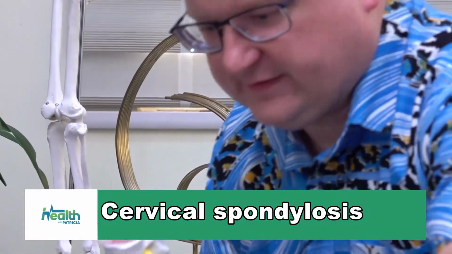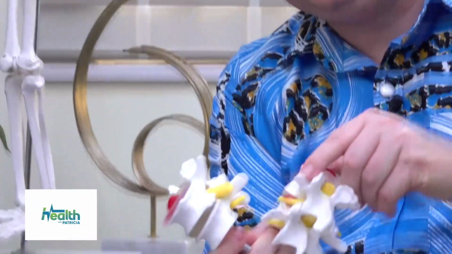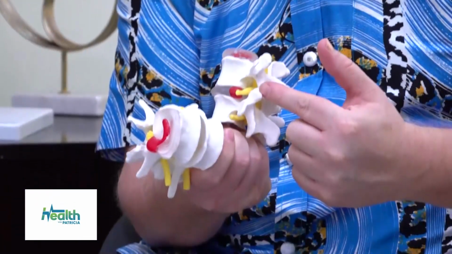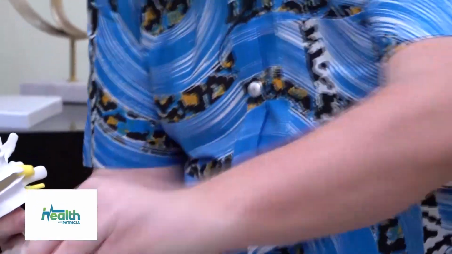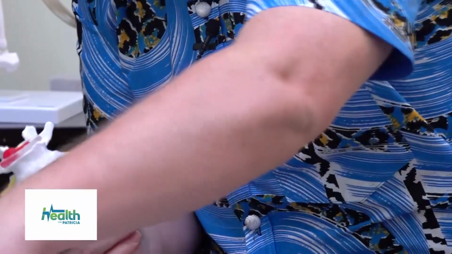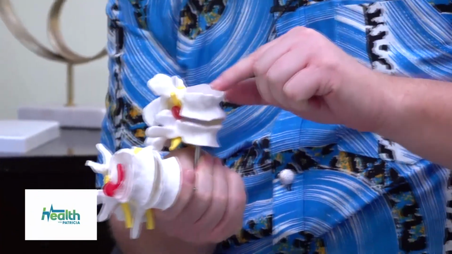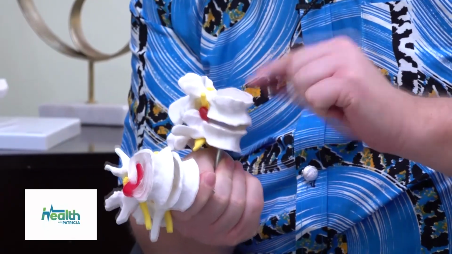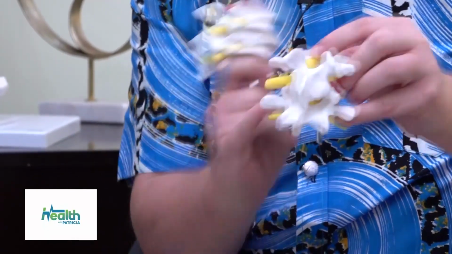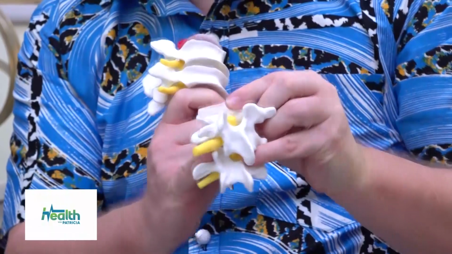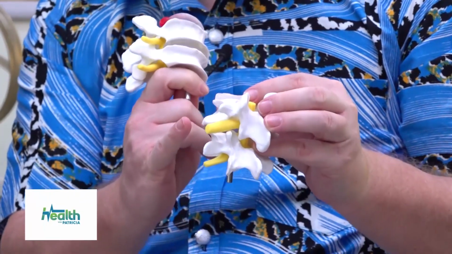So here's another example of spondylosis. This is indicating a disc lesion as part of spondylosis. This one right here is showing how the disc dehydrates, it breaks down, the bone spurs that we're getting, and again, all that causes irritation on the nerve. That's where the pain comes from.